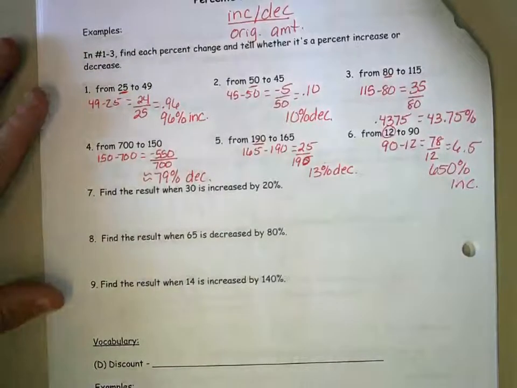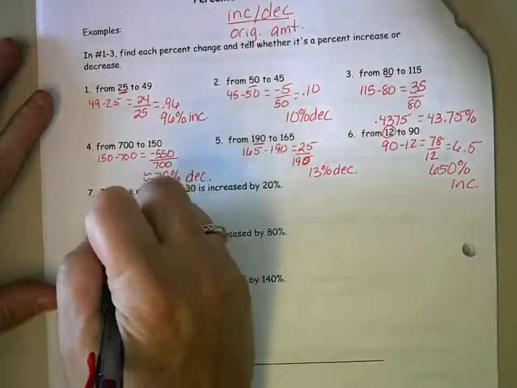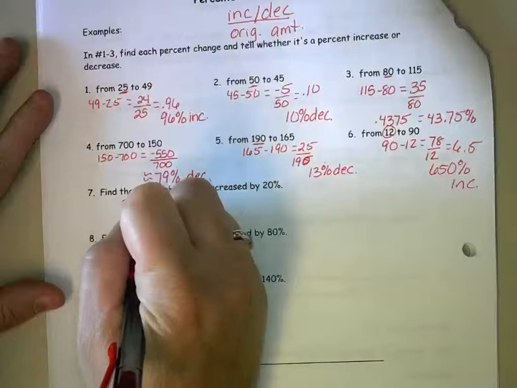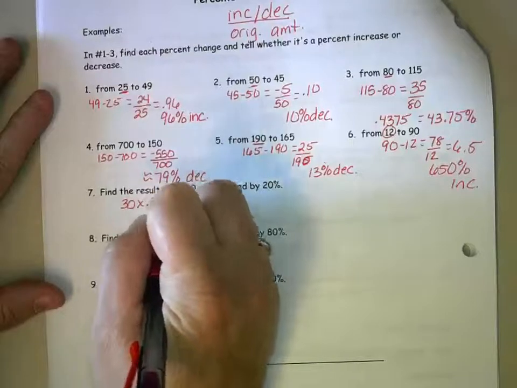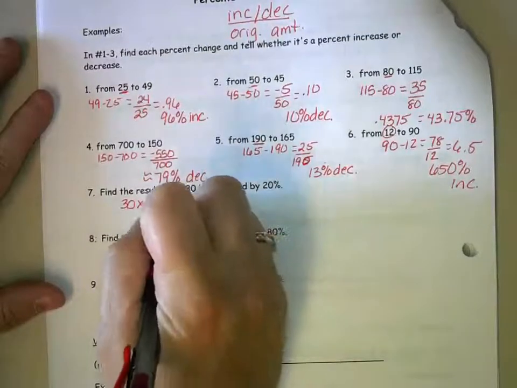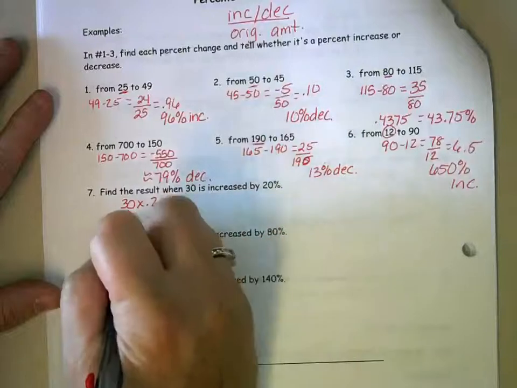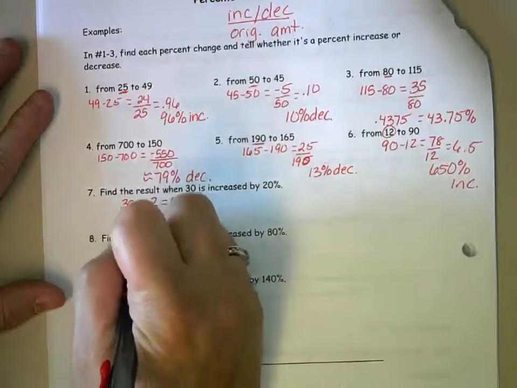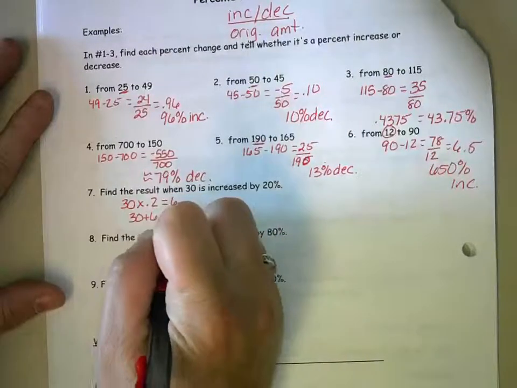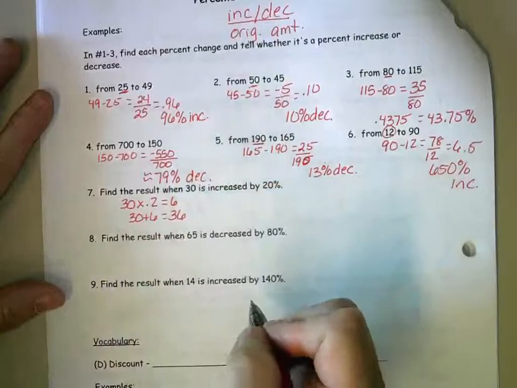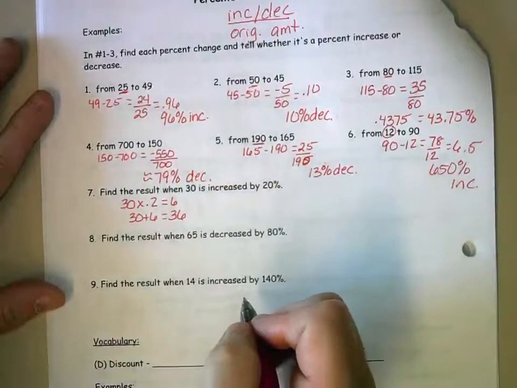Number 7, find the result when 30 is increased by 20%. You can do this two ways. You can do 30 times 0.2, which will be 6, and then go back with the 30 and add the 6, and you get 36.